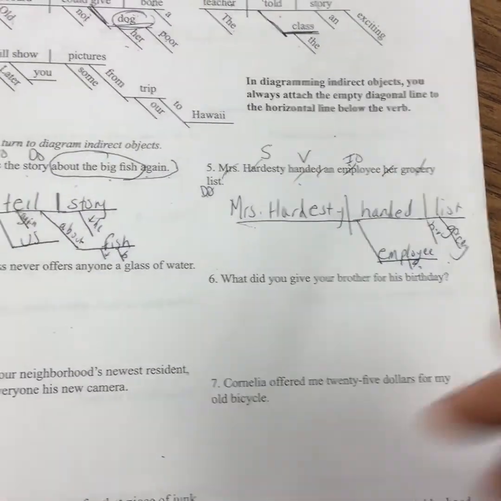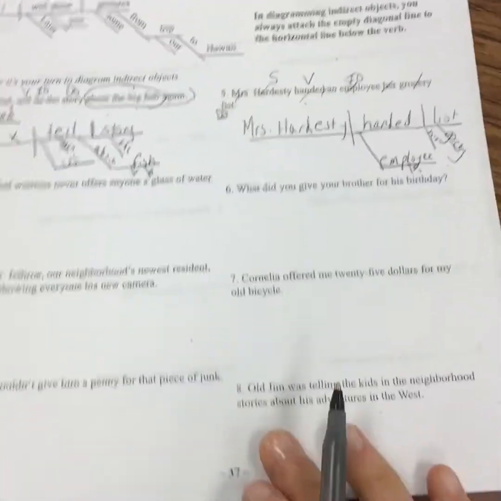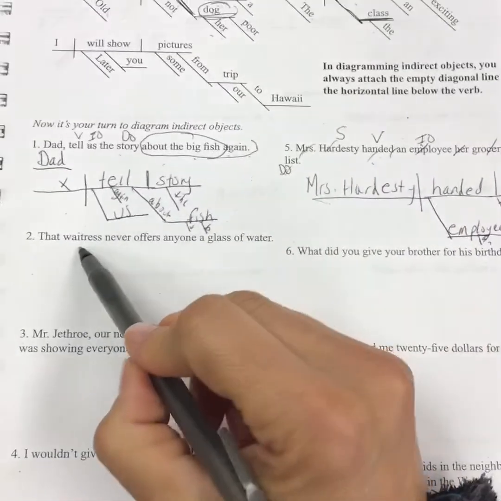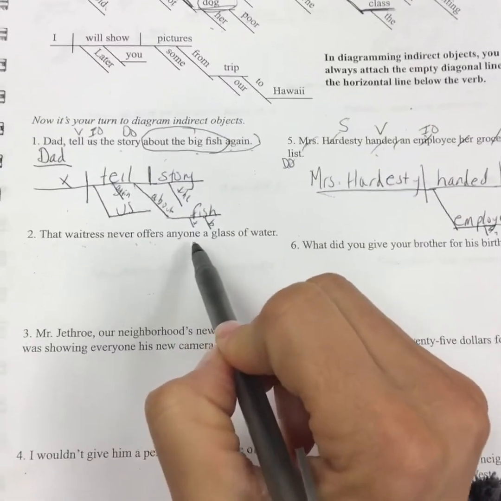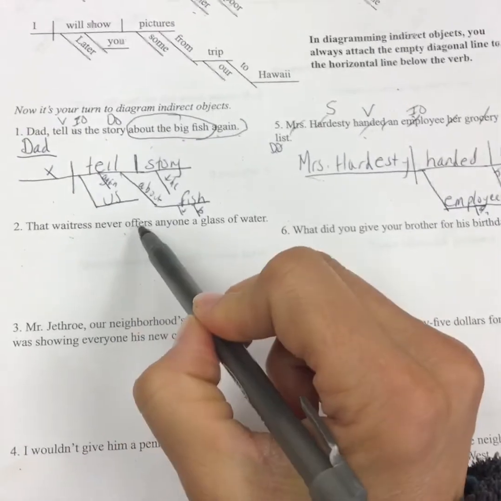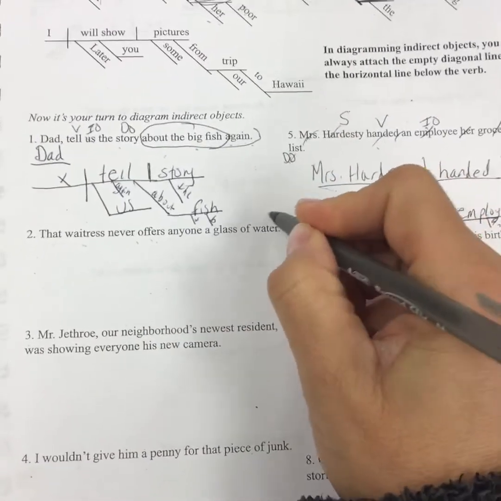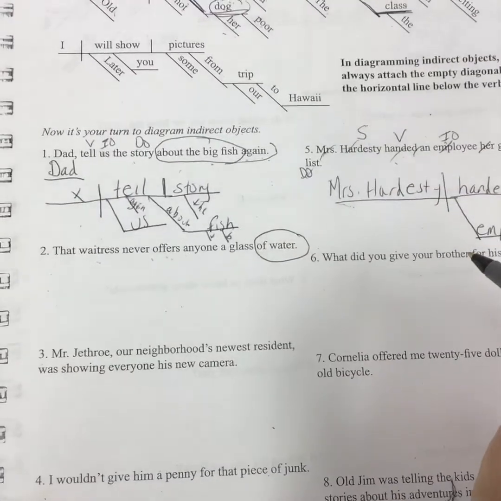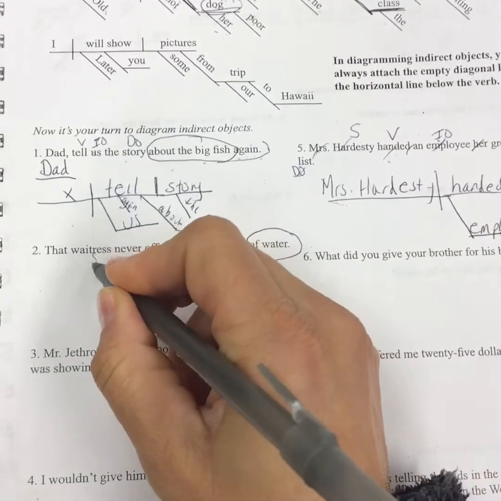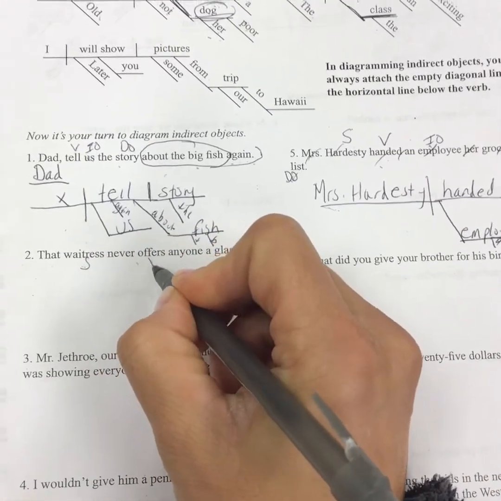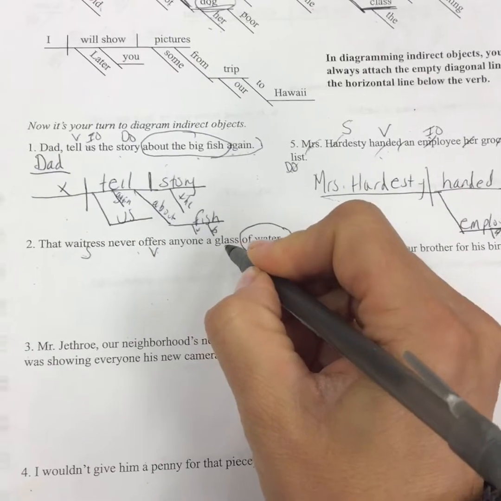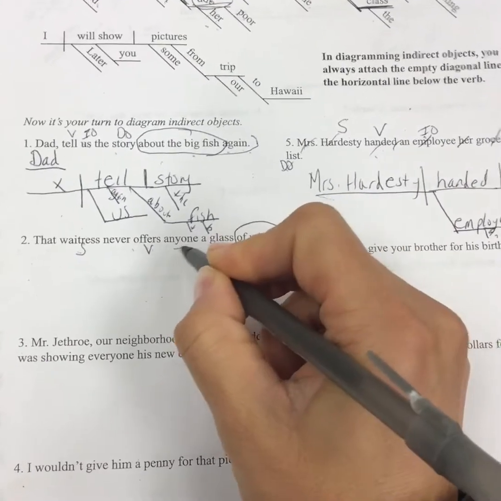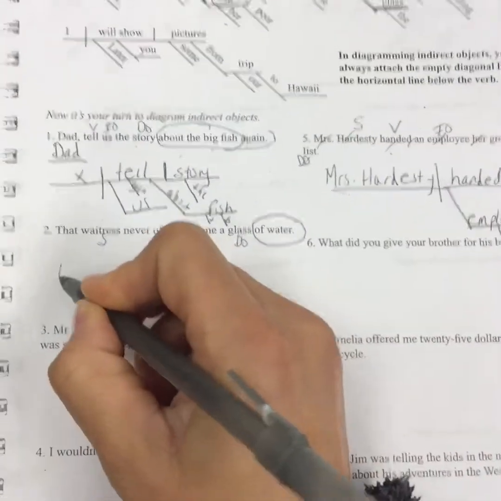All right, actually, let's do number 2 together, and then you can do the rest on your own. The waitress never offers anyone a glass of water. Do we have any prep phrases? Of water is a prep phrase. Waitress is our subject. Offers is your verb. Offers what? Glass. To whom? Anyone. Okay.